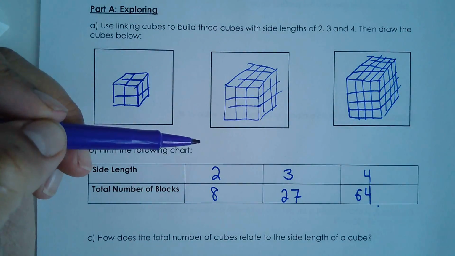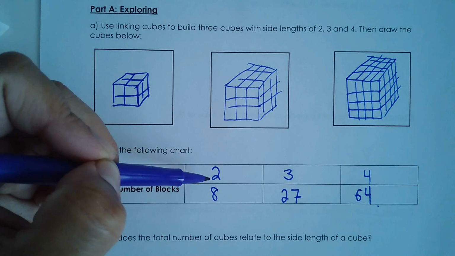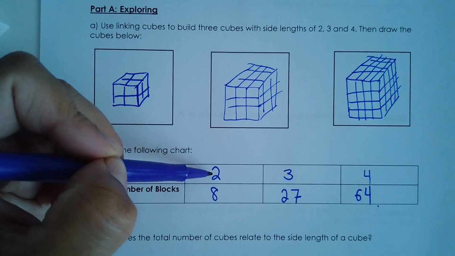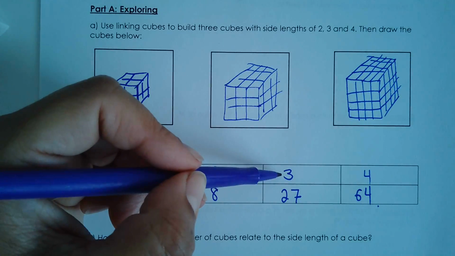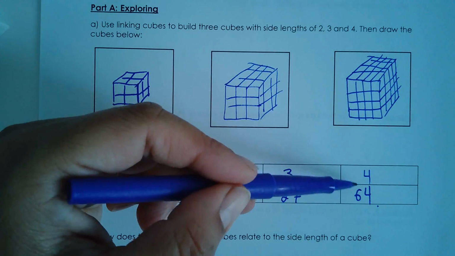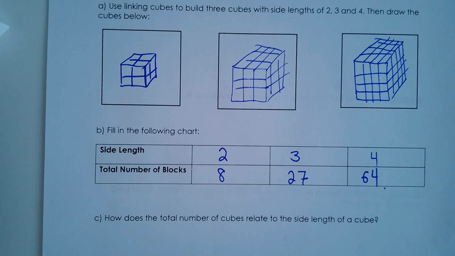So we are taking this number here, the side length, and multiplying it by itself 3 times. So 2 times 2 times 2 gives us 8. 3 times 3 times 3 gives us 27. And 4 times 4 times 4 gives us 64. So this is going to lead us into volume.